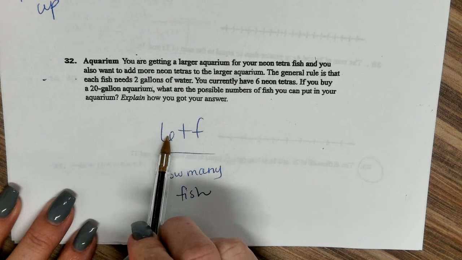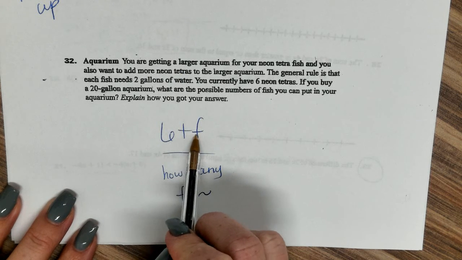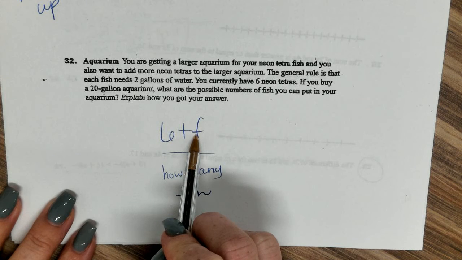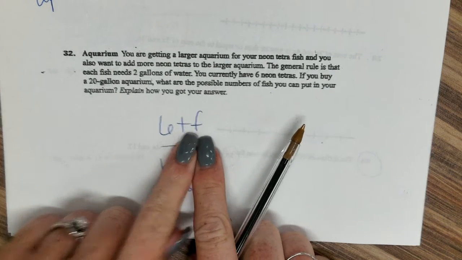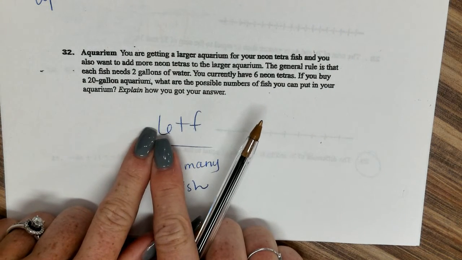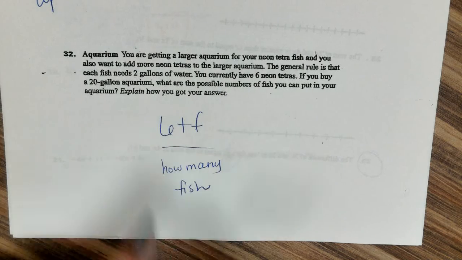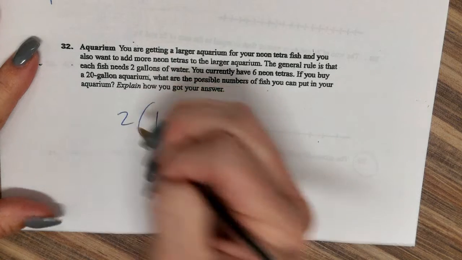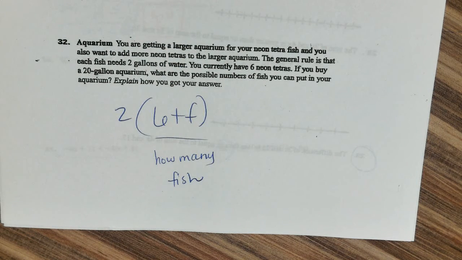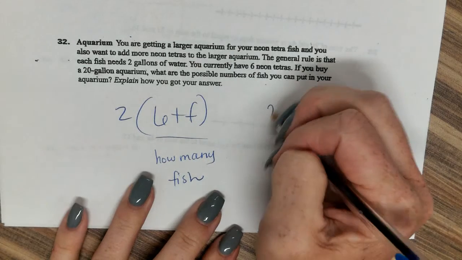So I have 6 fish. I want to add more fish, but I don't know how many more. How many gallons do they need per fish? 2. So do I just put the 2 with the F, or do these 6 fish need it as well? Those fish need that. I need it in parentheses because all the fish need 2 gallons to swim in. Does this make sense? All right. What's the 20 for? The total.